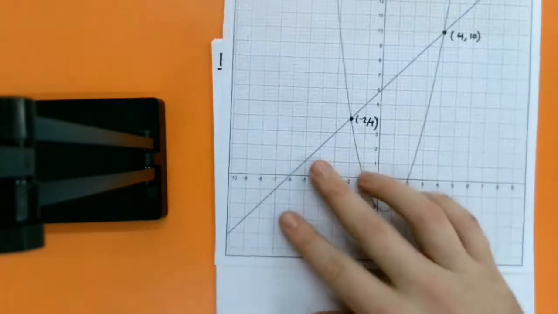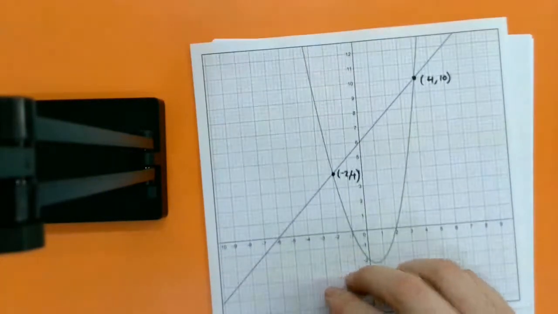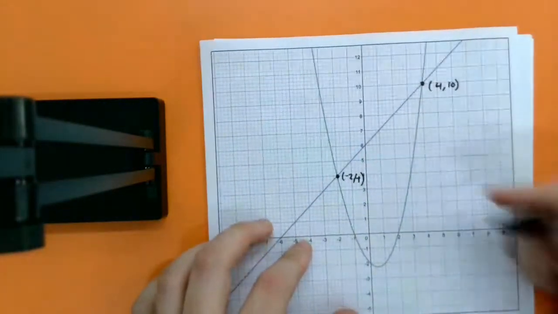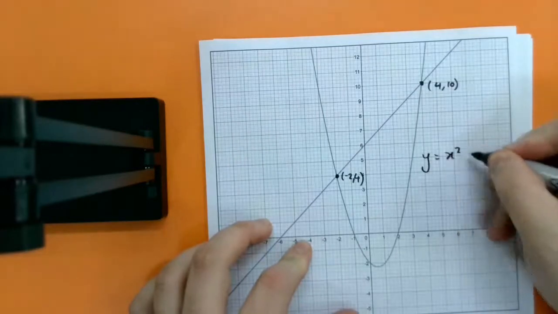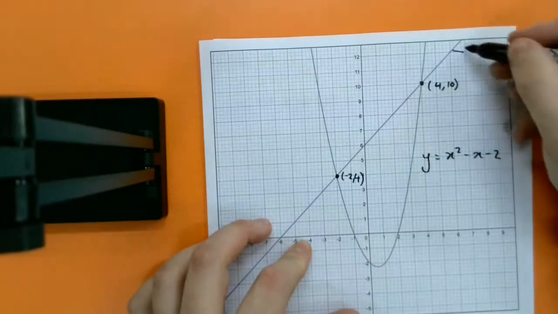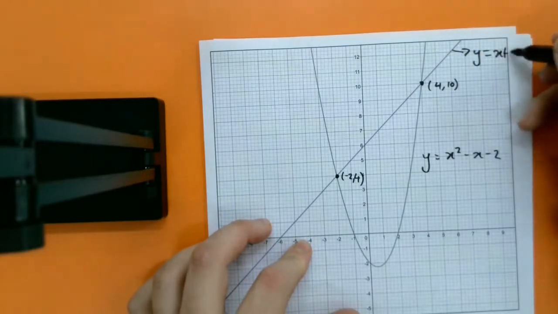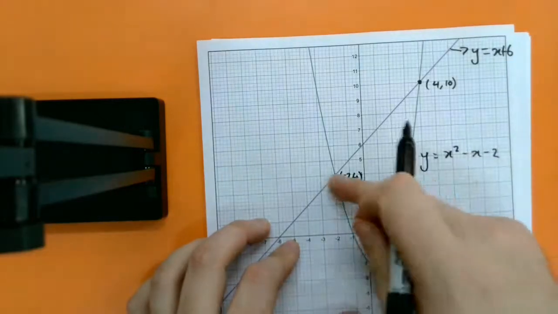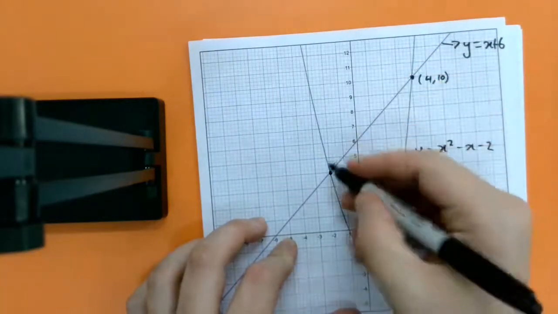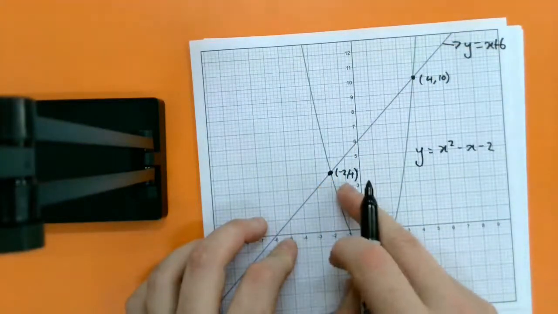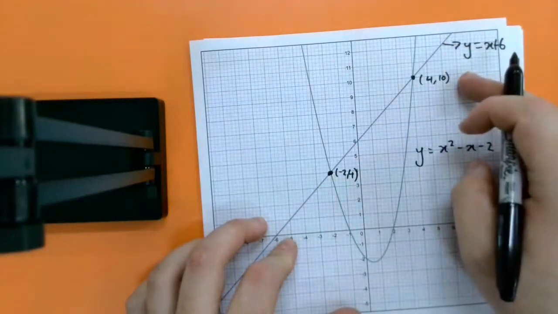Visually, this is essentially what we're representing here. So this here is our parabola, and this here is our straight line. So this is our y equals x squared minus x minus 2, and this here is our straight line, which is y equals x plus 6. So we are essentially trying to find these points of intersection here, where the two lines cross. You can see that visually, it happens at negative 2 and 4 and 10.